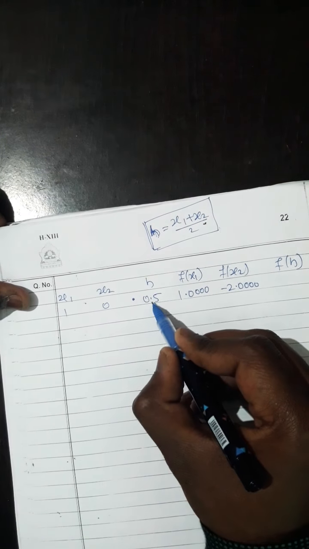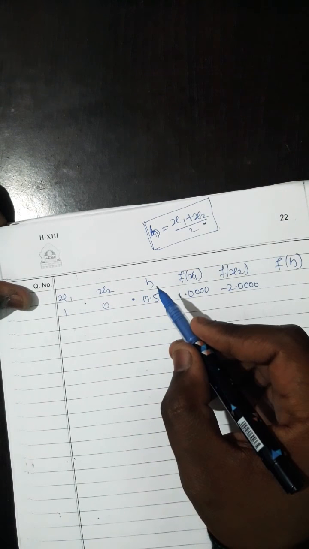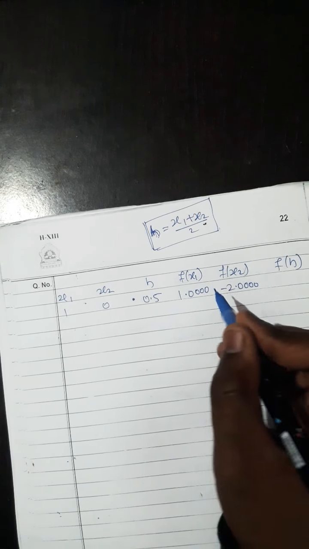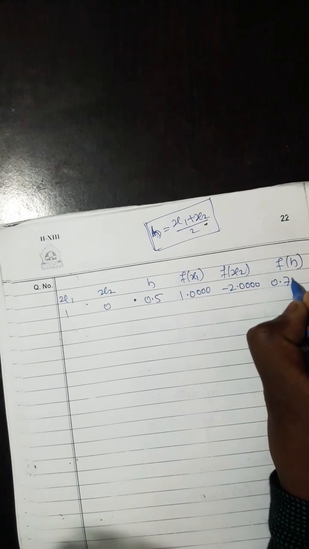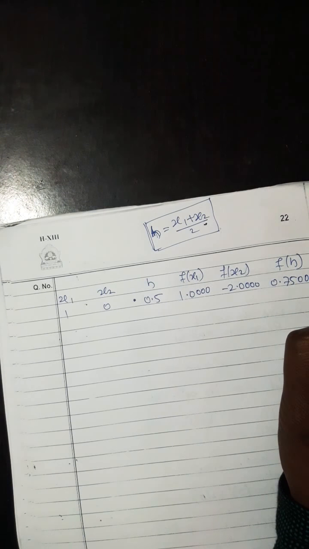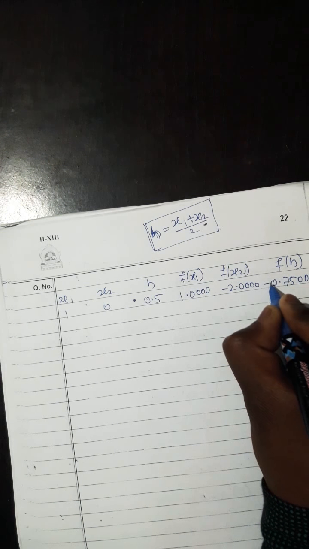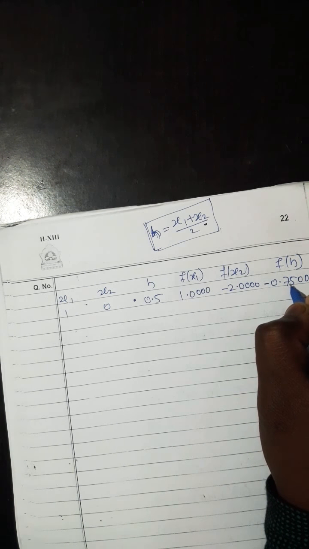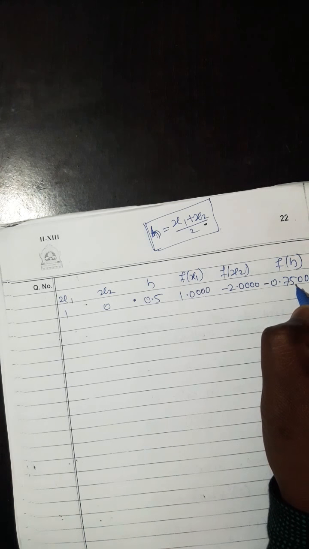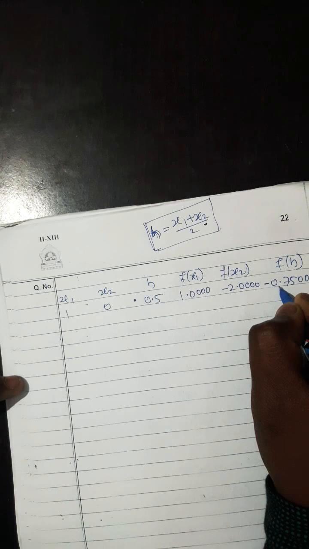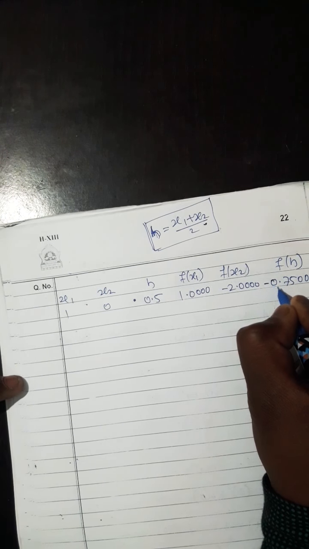This 0.5 we insert in equation number 1, and we receive 0.7500 with a minus sign, so f of h will be minus 0.7500.